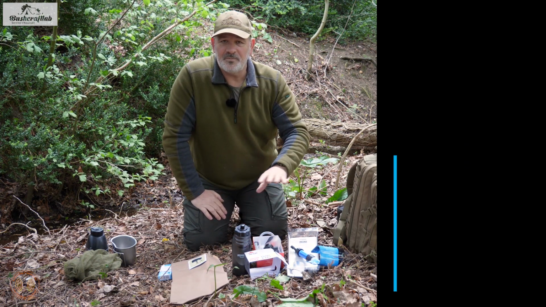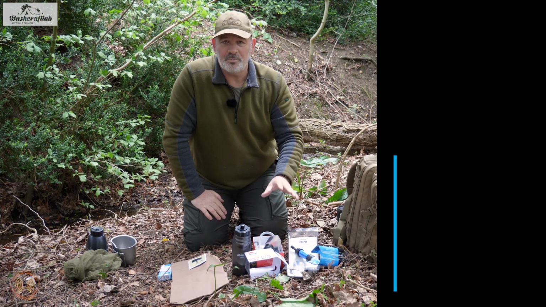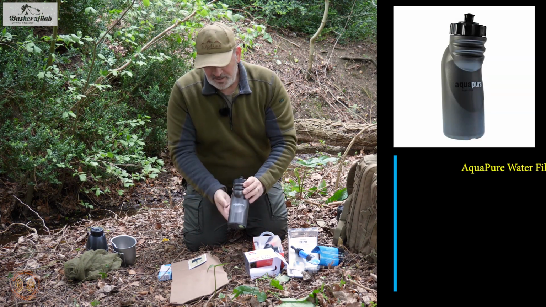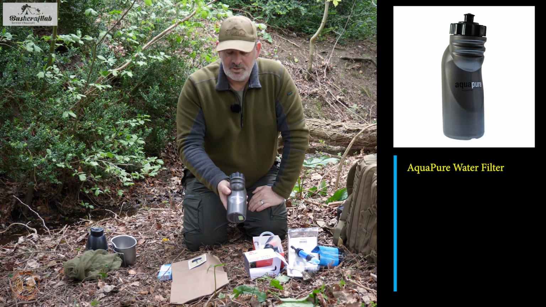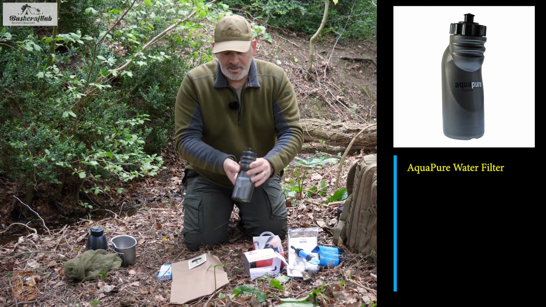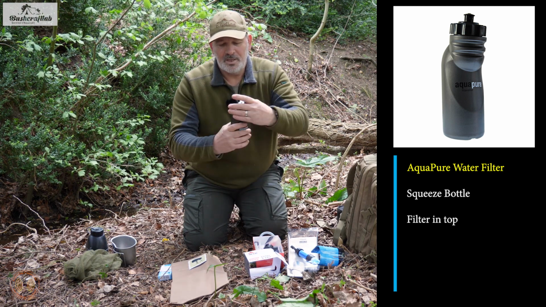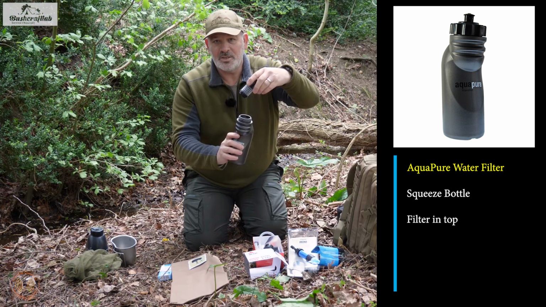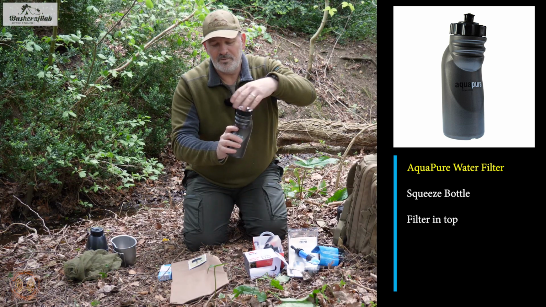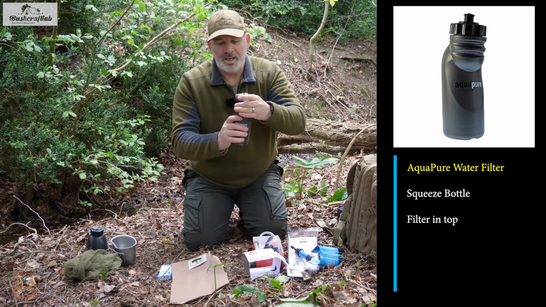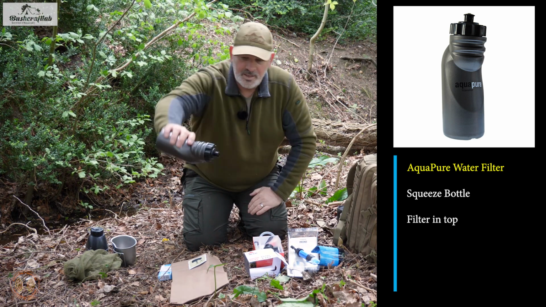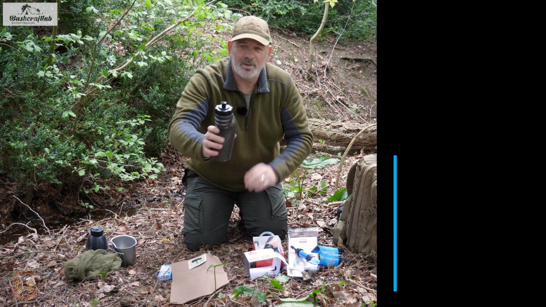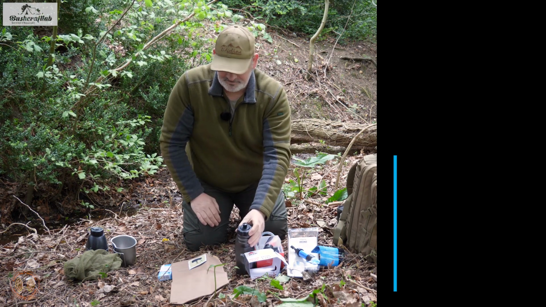That can all be found on various different websites, including the BushcraftLab. Lastly, for filtration, we've got the AquaPure. This is a squeeze bottle, and quite simply the filter is actually in the top, and what you do, fill your bottle and then through the top and squeeze your water out, and you'll get clean water straight from that.